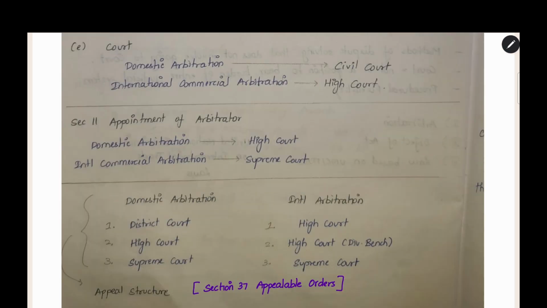For appointment of arbitrator, in case of domestic arbitration, if you want an arbitrator, you have to go to High Court and get an order. In case of international commercial arbitration, if you want to appoint an arbitrator, you have to go to Supreme Court. You have to make an application, and then they will specify or designate arbitral institutions to you. And they will appoint an arbitrator and see the administrative work for your case.